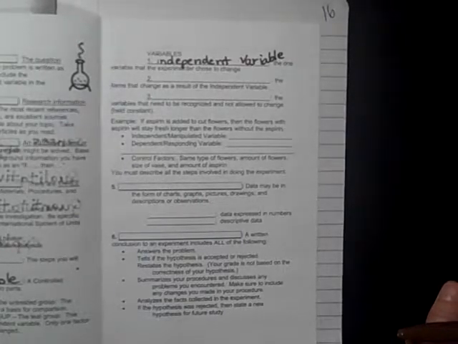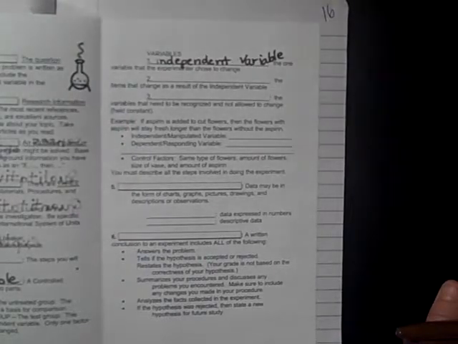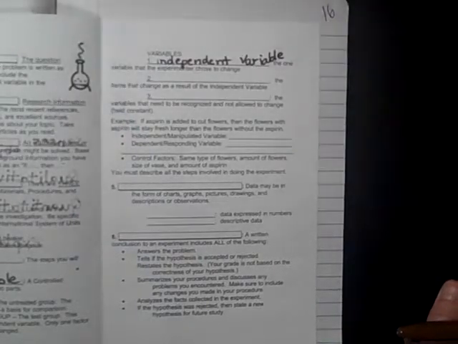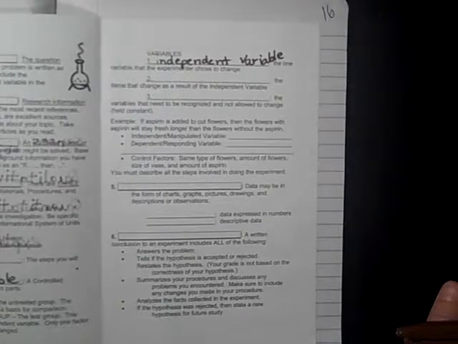In our experiment with Miracle-Gro in the plants, the amount of water the two groups receive must be the same. The type of soil must be the same. The type of plant has to be the same.